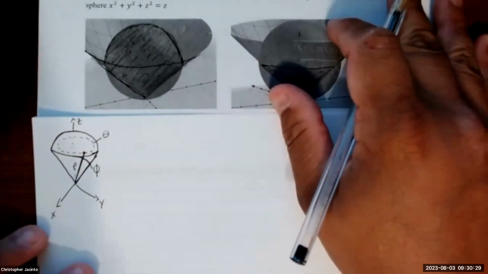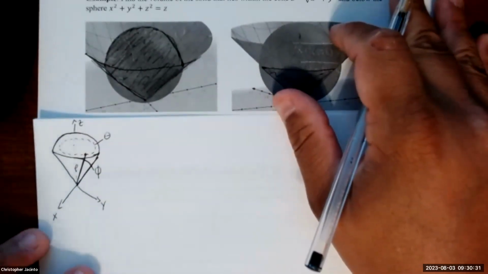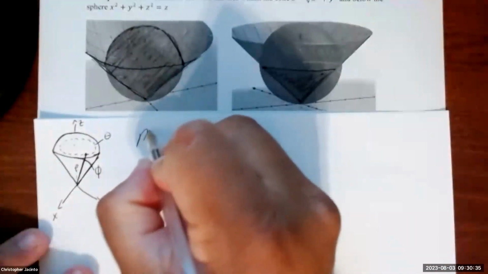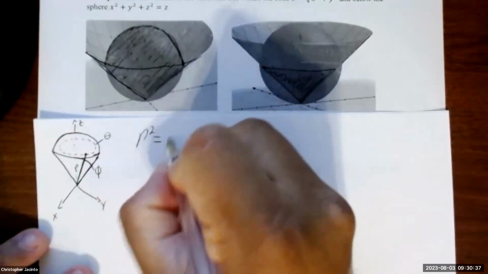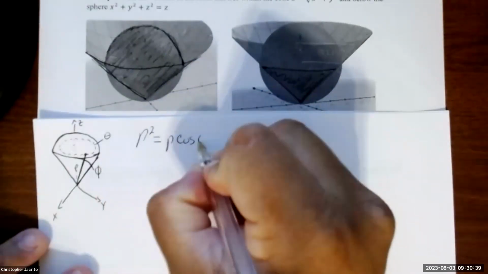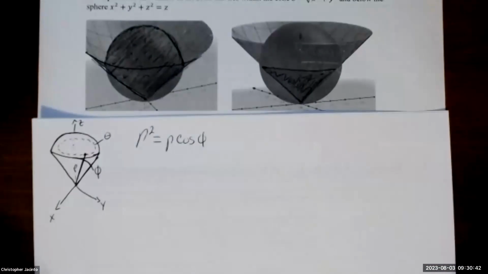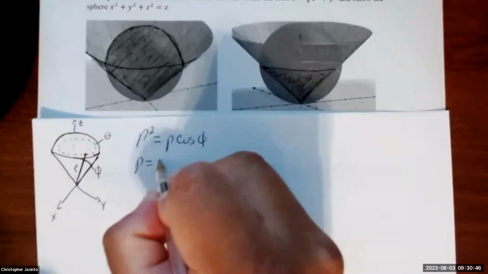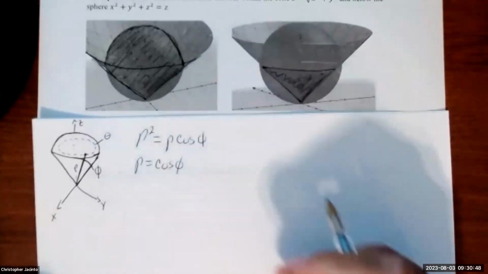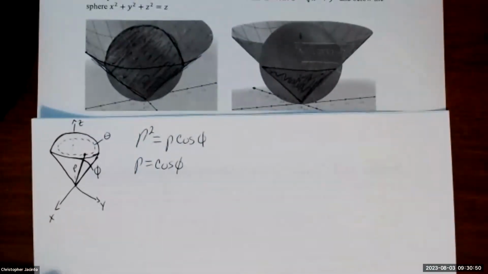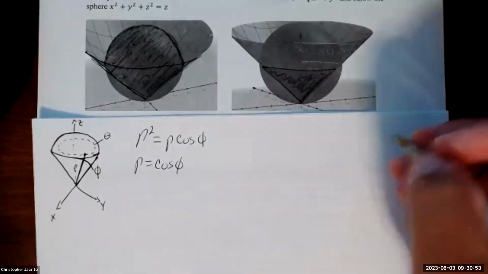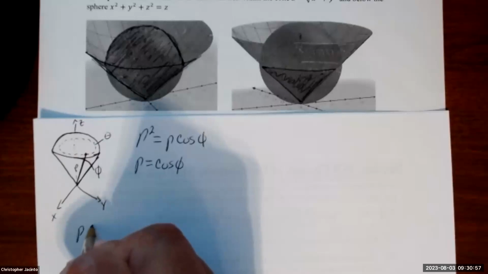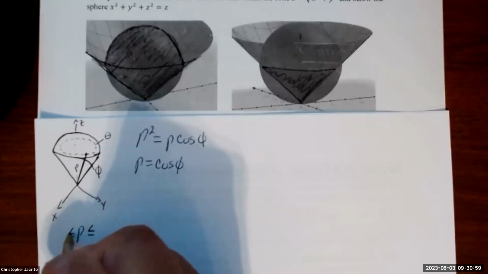So first, let's figure out what each one's going to represent. Using this one right here, we know that rho squared is going to equal rho cosine phi. So dividing both sides, we get rho is equal to cosine phi. So this time around, rho is in terms of another variable.